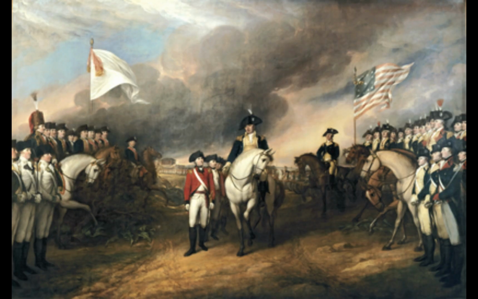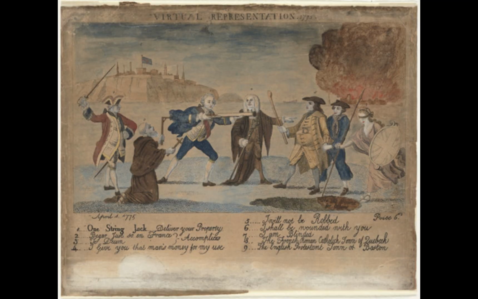And so for the colonists, the repeal of those acts was a victory. But then in 1767, Parliament went ahead and passed the Townshend Acts, which levied new taxes on items imported to the colonies like paper and glass and tea.